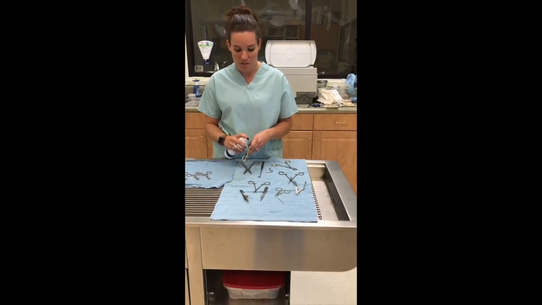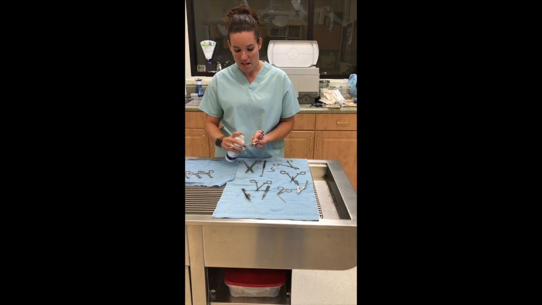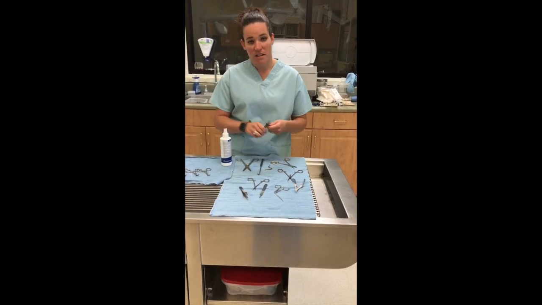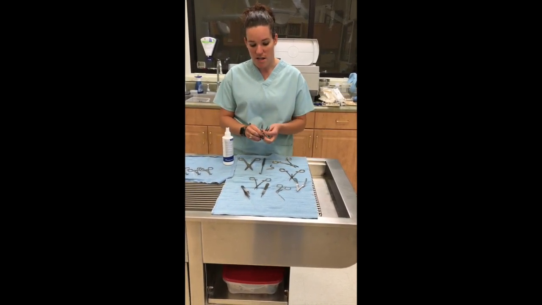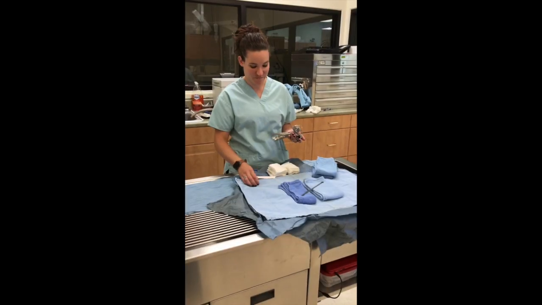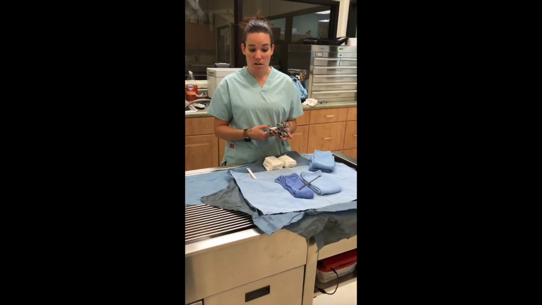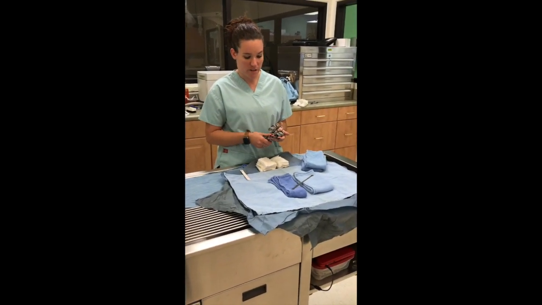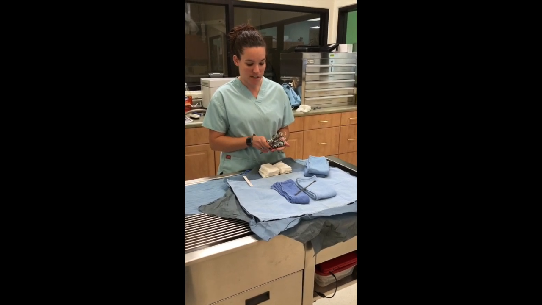So I'm going to go through this pack and lubricate all of these, and then we're going to let these air dry before we actually complete our pack. Okay, so we are wrapping our surgical pack now that our instruments are clean and dry.